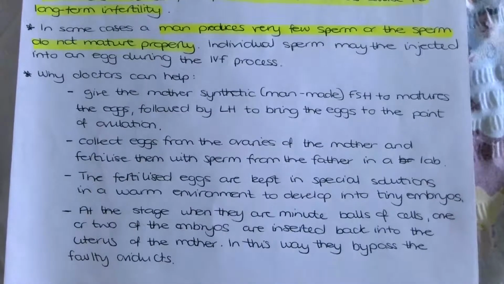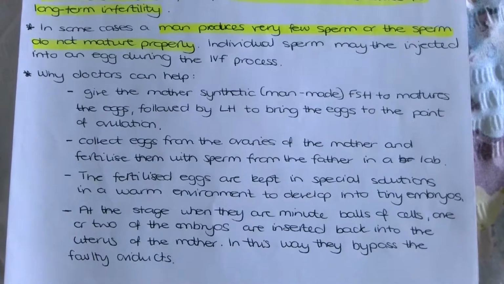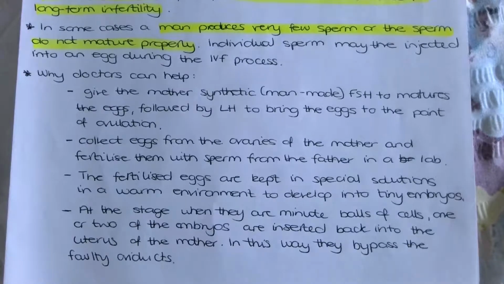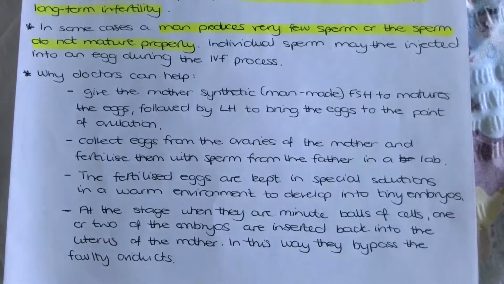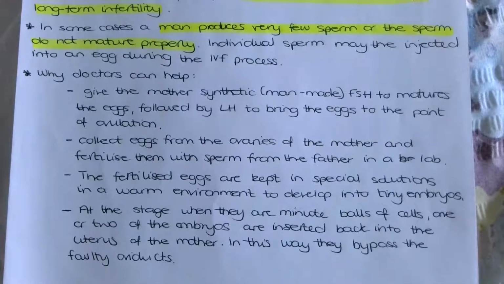They can give the mother synthetic FSH to mature eggs, followed by LH to bring the eggs to the point of ovulation, so where they're going to be released. They could then collect the eggs from the ovaries of the mother and fertilise them with sperm from the father that's also been collected, and this can be done outside the body in a lab. The fertilised eggs that have been created are then kept in special solutions in a warm environment to develop them into tiny embryos, so these environments mimic what it would be like inside of the uterus.